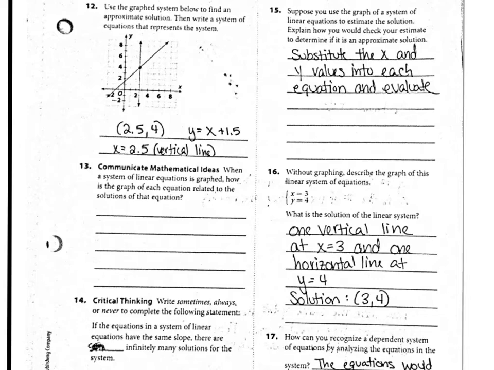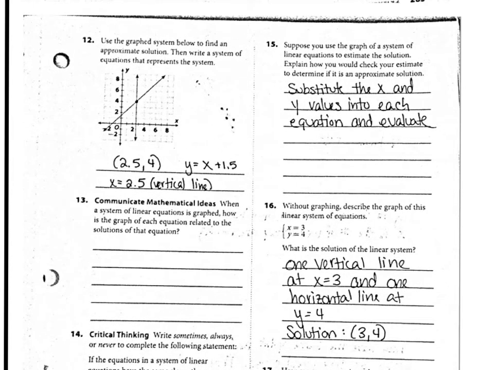Well, it then asks us to write the equations. The vertical line, that's pretty easy. Vertical is x equals, and it's at 2.5. The next one starts at about 1.5, and the slope is about up 1 over 1. So 1x, or just x. 15, to check your answers, you substitute them and evaluate.